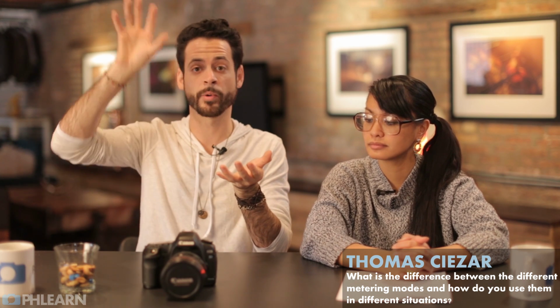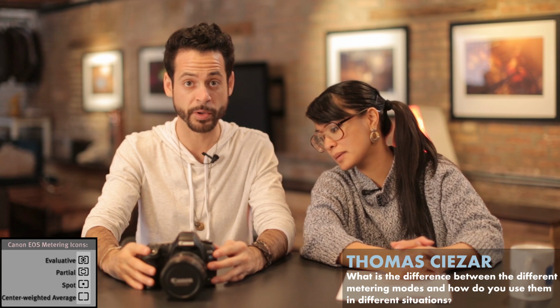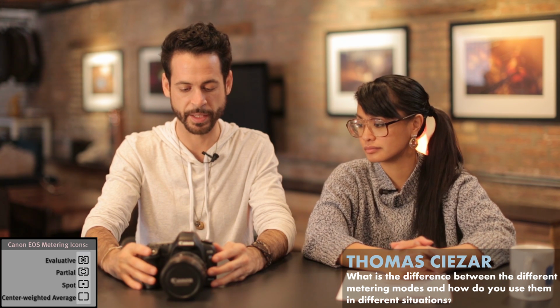Or let's say someone's wearing really dark pants. Does the camera know whether it's supposed to make those pants lighter to be able to expose, which might blow out the rest of the image? Or does it leave them black? So that's basically why there are a bunch of different metering modes in the camera, because the camera has to figure out how it's going to determine the exposure. The metering modes on this camera are evaluative metering, partial metering, spot metering, and center weighted average.